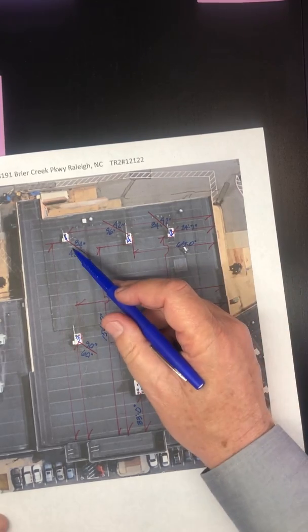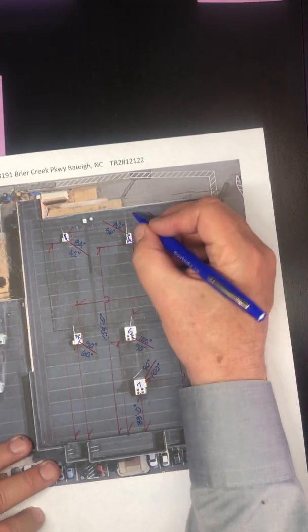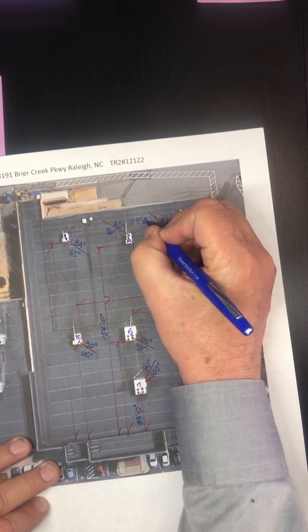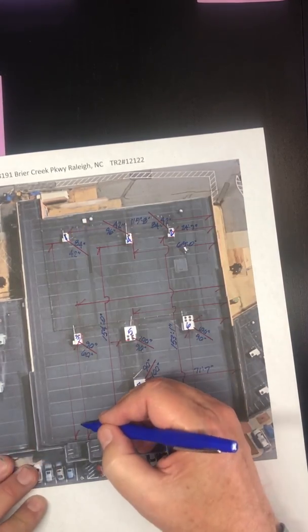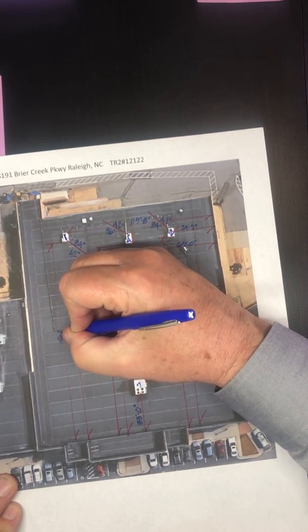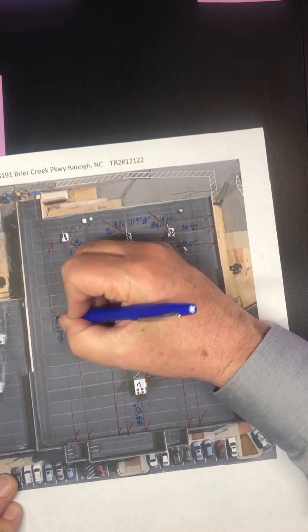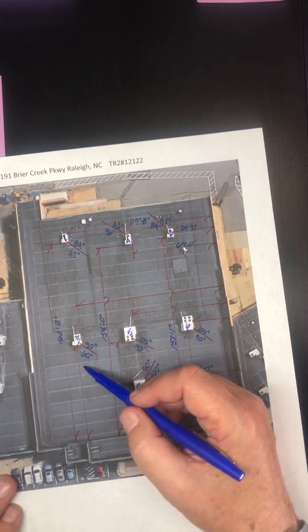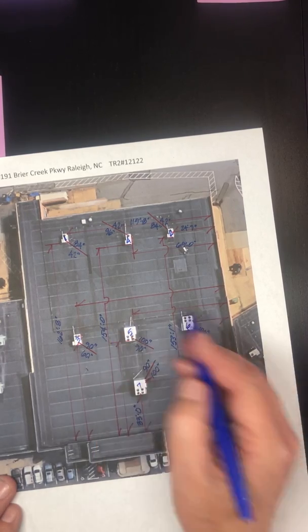Okay. Unit number 1, I got 119 foot 8 inches. And on this dimension, we got 162 foot 8 inches. Then we wandered over to unit 3, where we got 118 foot 11 inches from there.